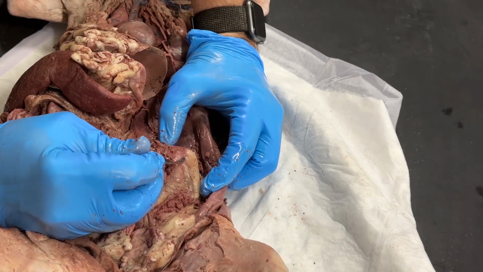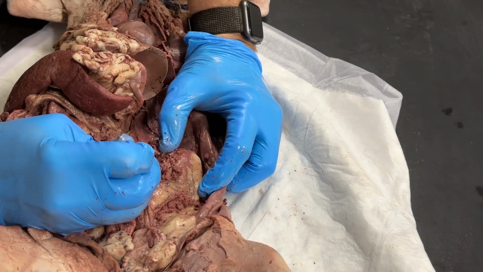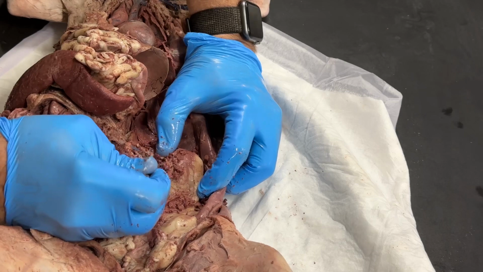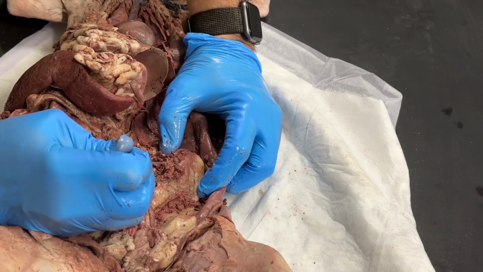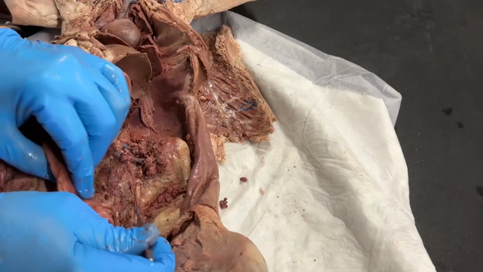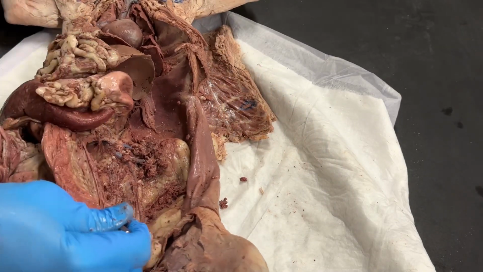This large organ here is retroperitoneal and is the kidney. The next branch is the renal artery here that is paired and goes one to the left kidney and one to the right kidney. The next branch is way down here. It's the inferior mesenteric artery that goes to the colon.